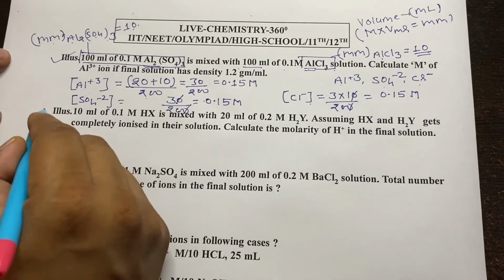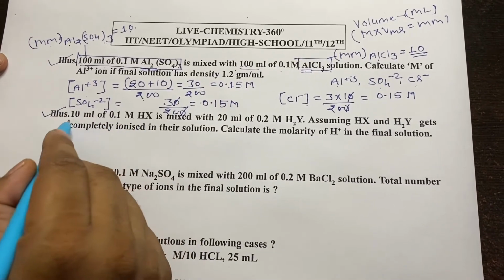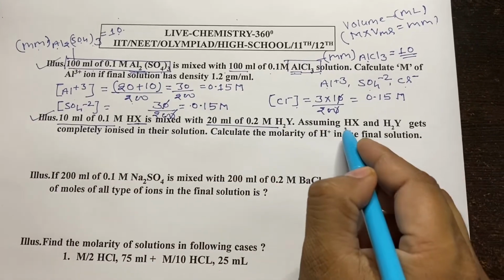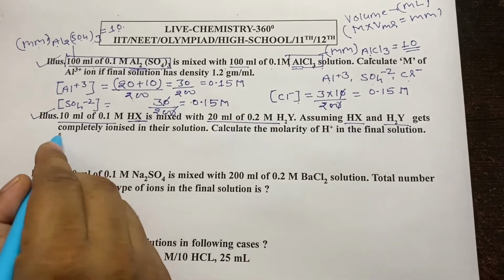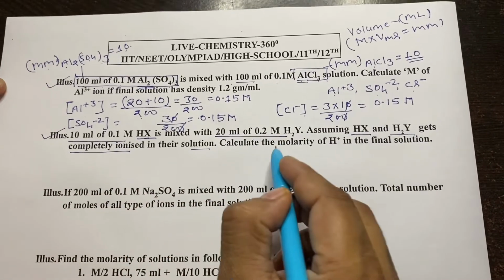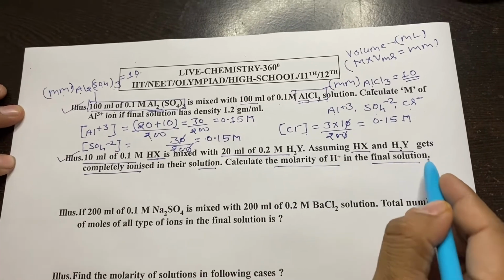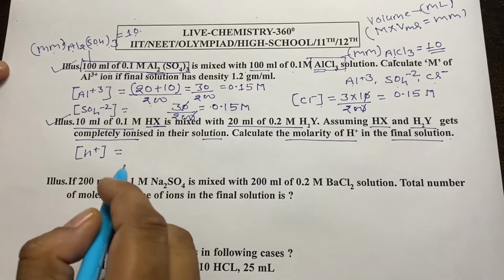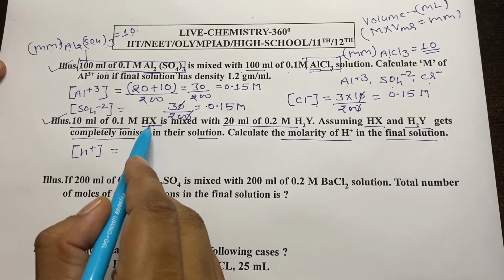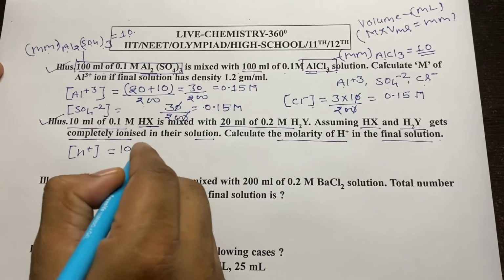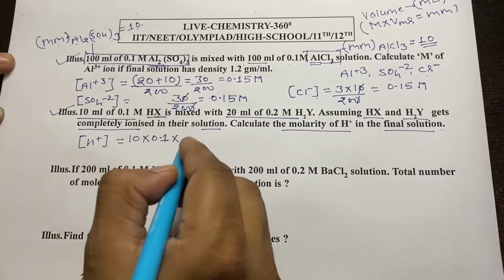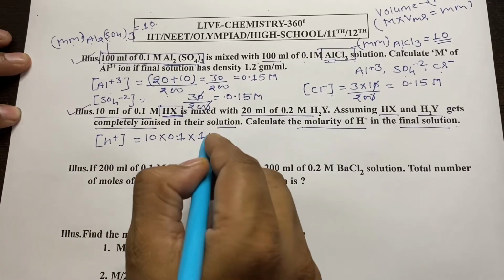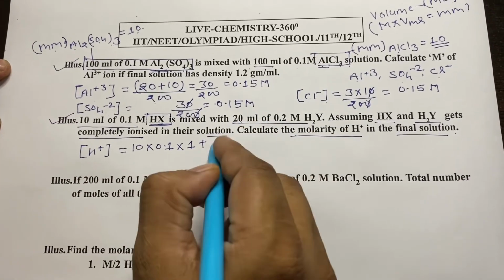Let's take the second example: 10 ml of 0.1 M HX is mixed with 20 ml of 0.2 M H2Y. Assuming HX and H2Y get completely ionized in their solution, calculate the molarity of H+ in the final solution. So we will use the same concept. We will calculate how many H+ ions are coming from the first solution. So it will be 10 into 0.1 into 1, because HX will give 1 H+ ion, plus we will find the millimoles.